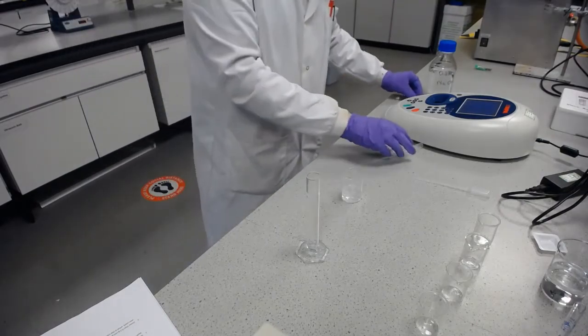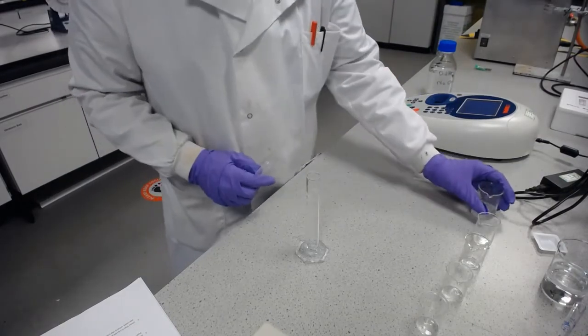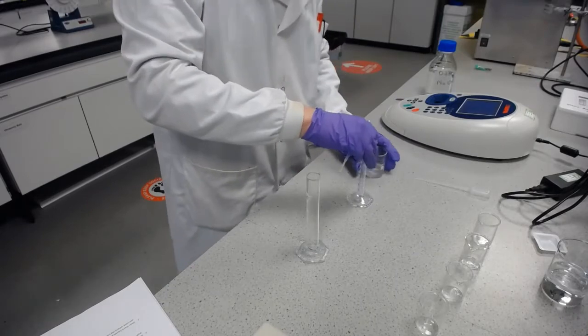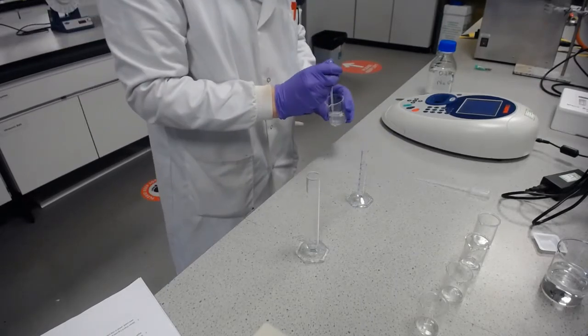Okay, so now that's dissolved, I'll do my serial dilutions. So I want 2 millilitres of this.